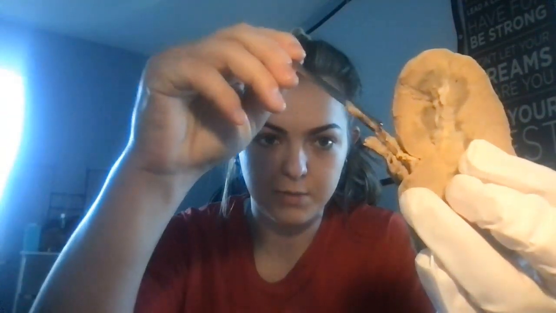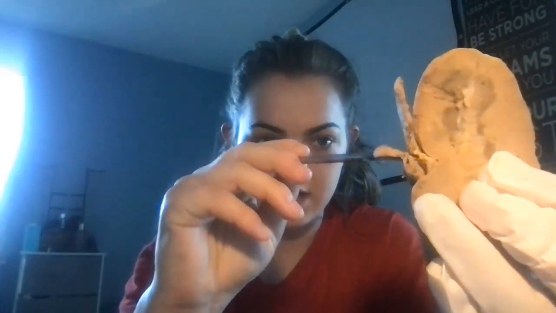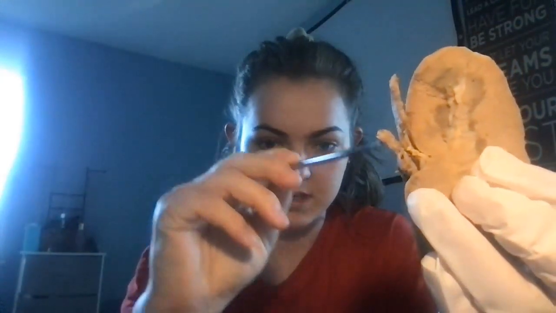That is the superior portion of the ureter, and you can see down below it, inferiorly, is both the renal artery and vein. It's hard to distinguish the two when it's not dyed pink and blue to the specific artery and vein, but nonetheless, that is how the kidney gets its blood supply.